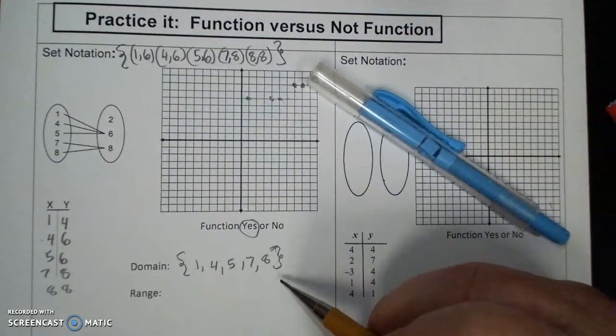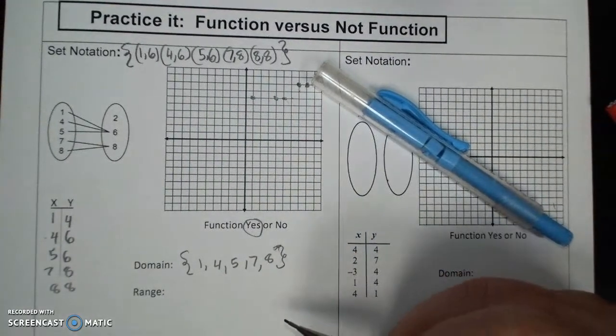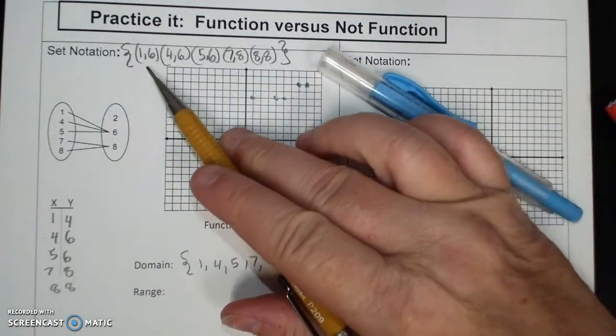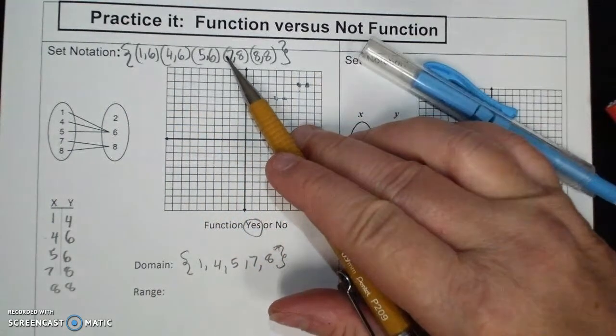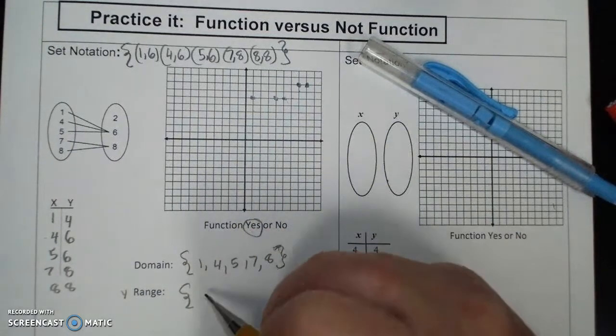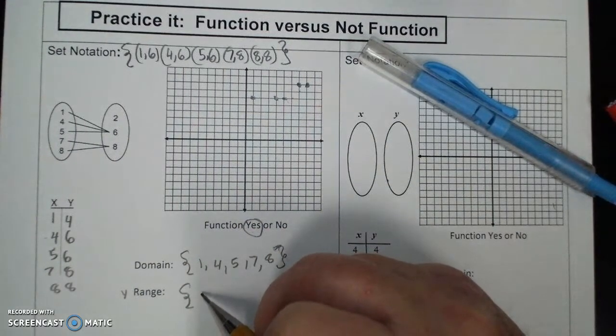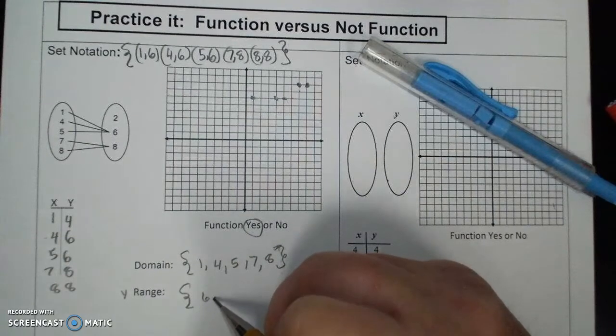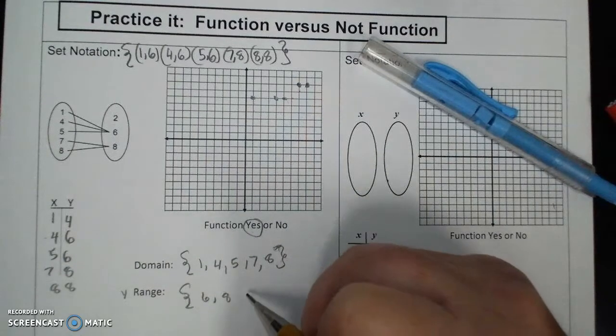And that symbol is to the right of the P on your keyboard. Those are my x's. The first value in the parentheses is your x's. Range is my y value, which is 6 and 8.